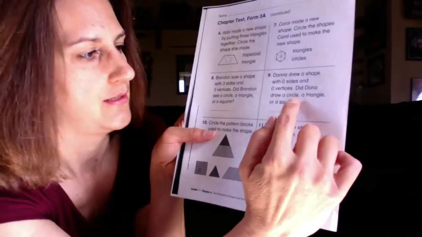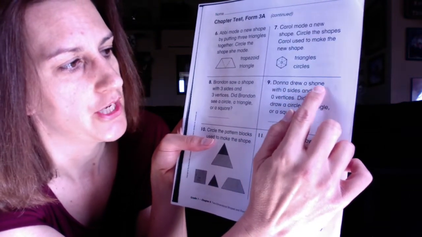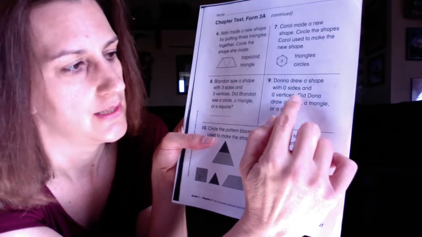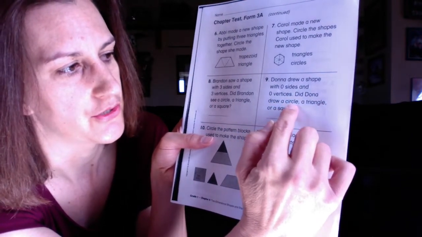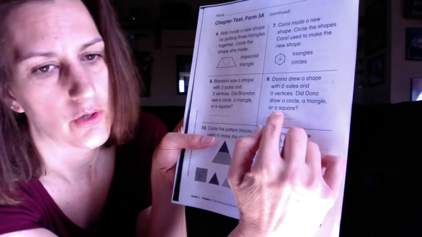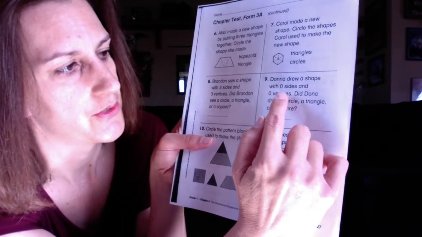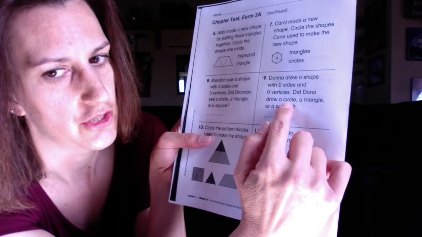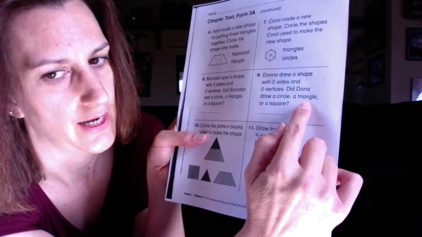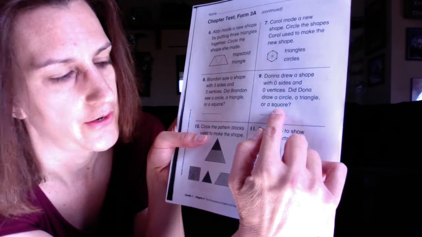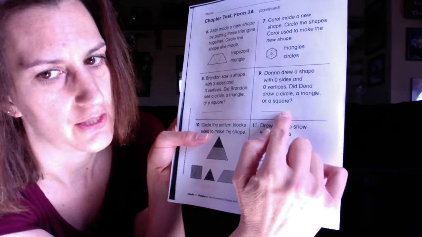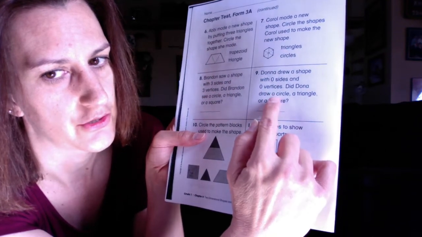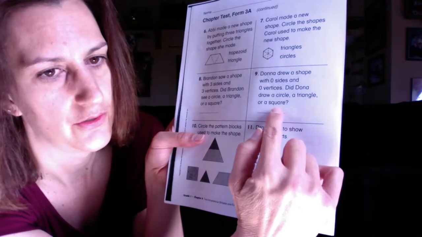Okay, number 9. It says Donna drew a shape with 0 sides and 0 vertices. Did Donna draw a circle, a triangle, or a square? So it has 0 sides, 0 vertices. Again, you need to write the shape that she drew on the line. So write the word, either circle, triangle, or square.